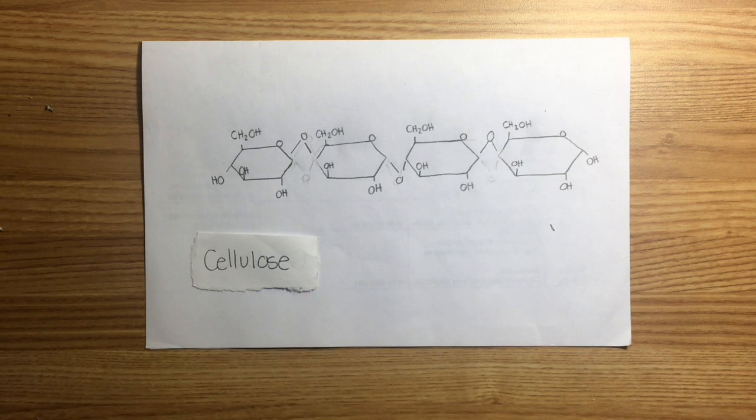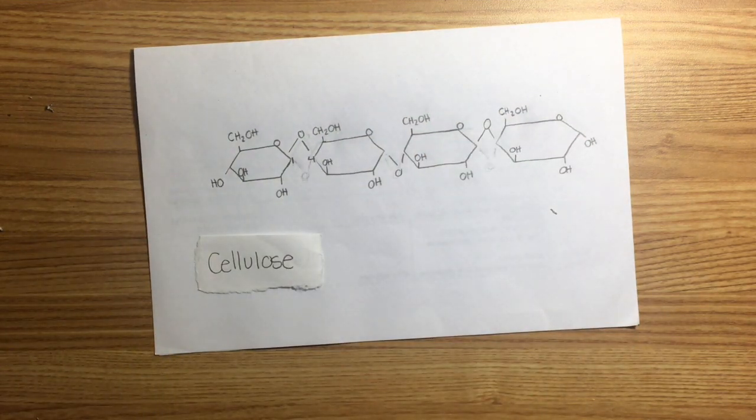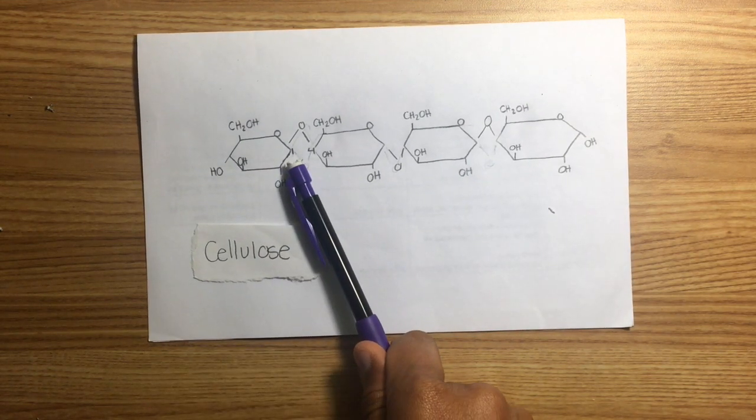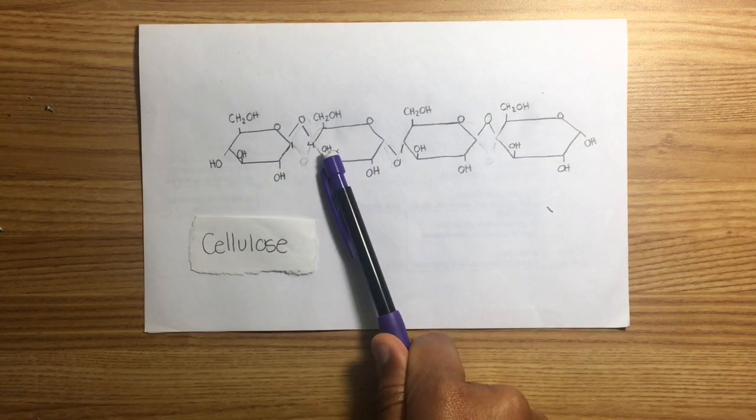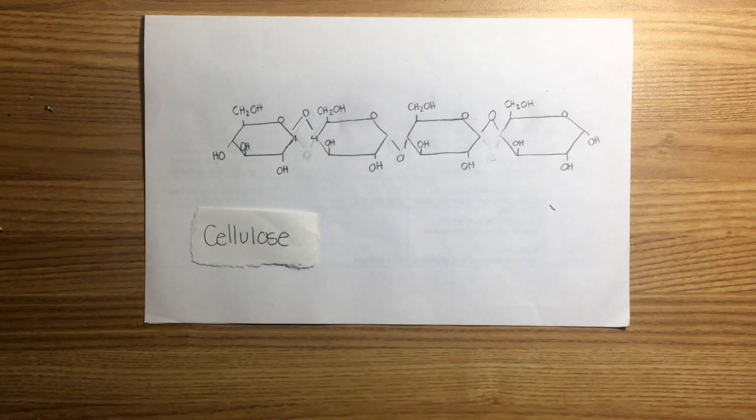Fun fact, starch and cellulose are similar in the fact that they both have 1,4 linkages, meaning that the 1 carbon in one monomer is linked to the 4 carbon of the next monomer. This means that structurally they are both unbranched.